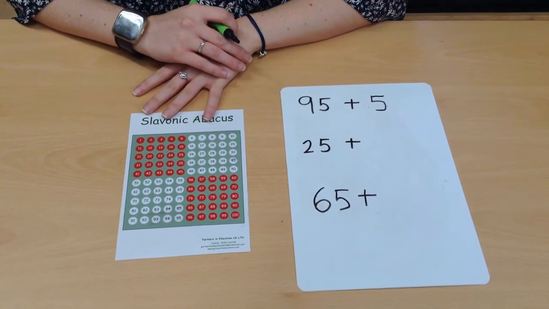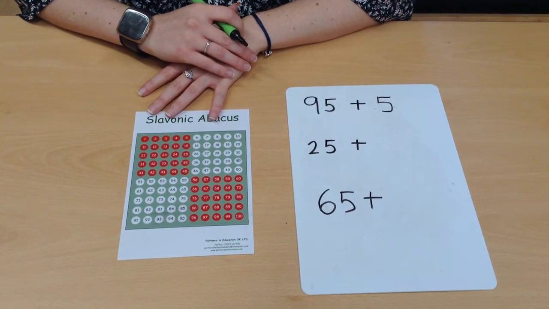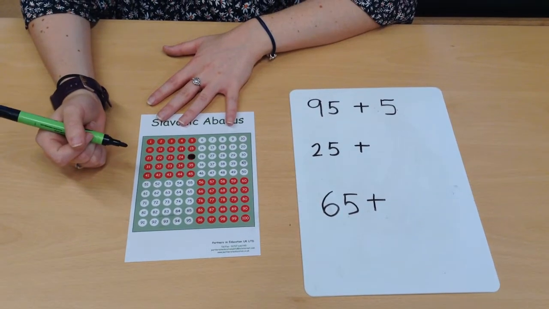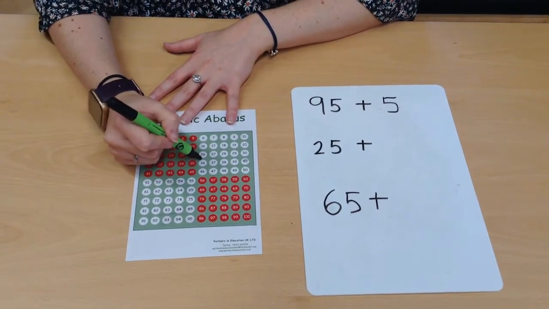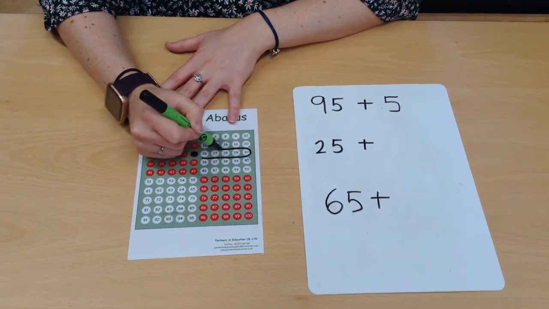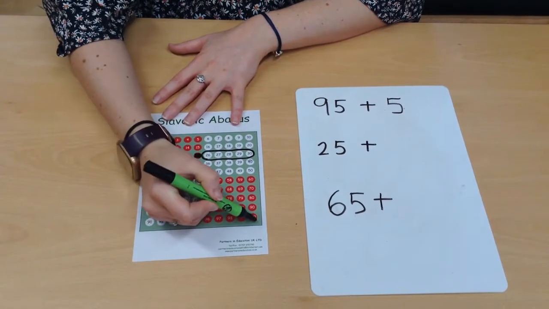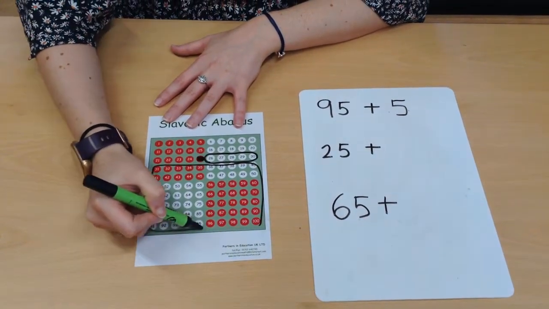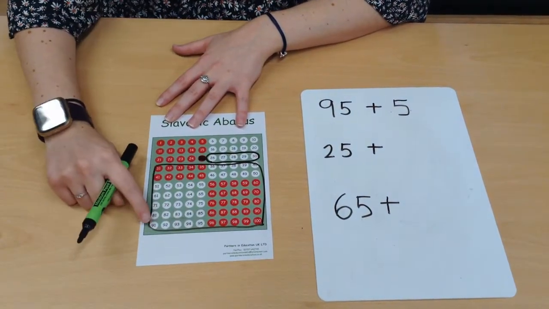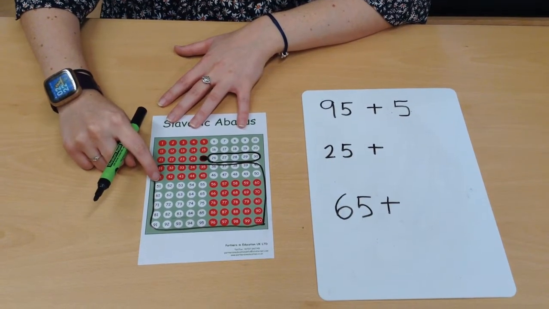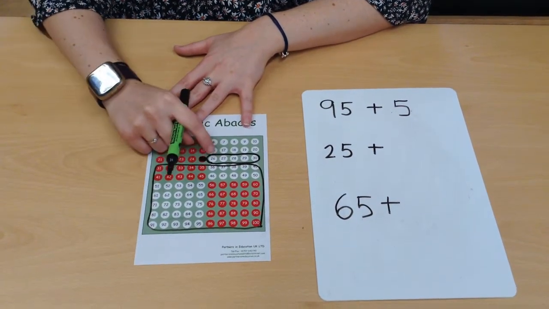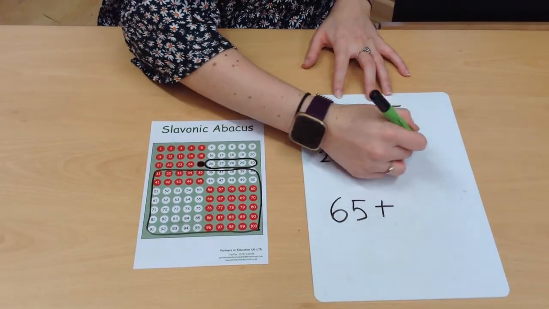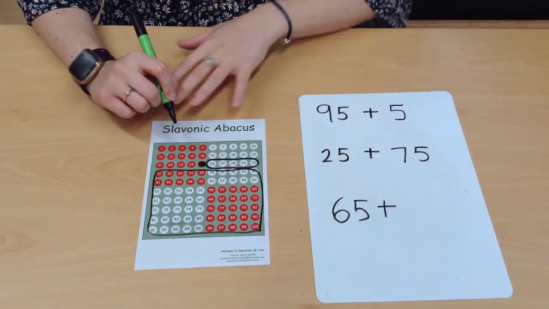The next number bond that we're going to look at is 25 add something makes 100. So I'm going to colour 25 in on the abacus and I'm going to see what I need to make 100. So I'm going to circle the 5 ones first and then I'm going to circle all of the tens that I have left. So I've got 1, 2, 3, 4, 5, 6, 7 tens and 5 ones, which makes 75. So 25 add 75 makes 100.